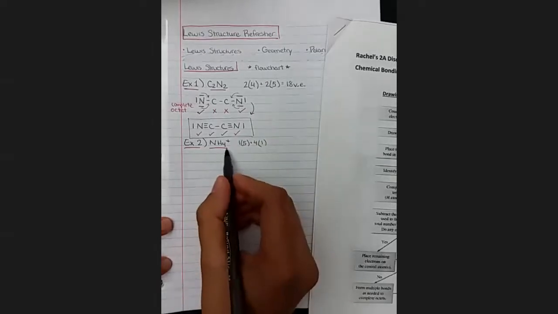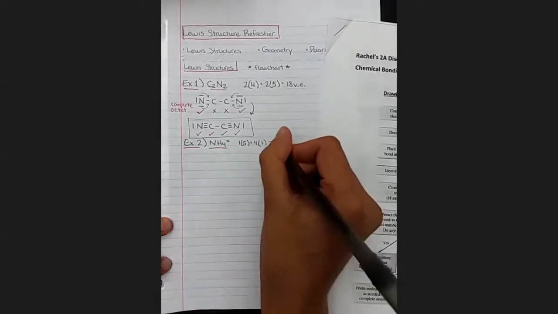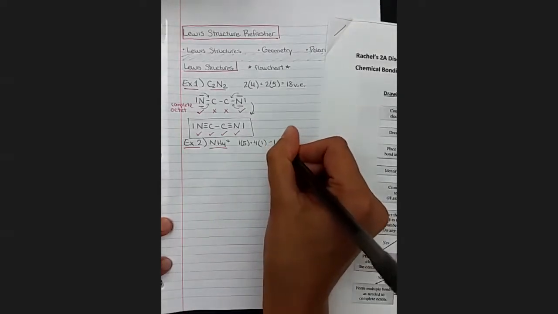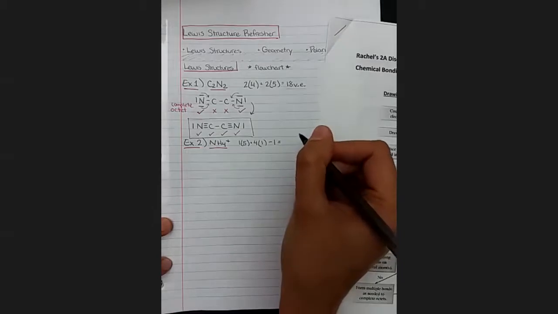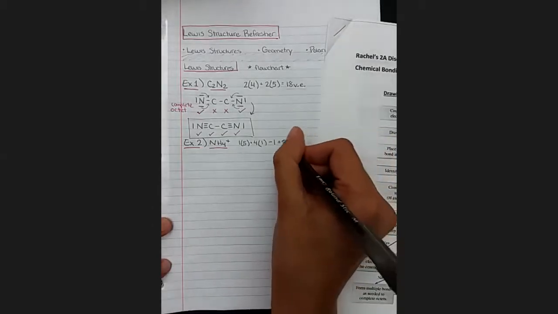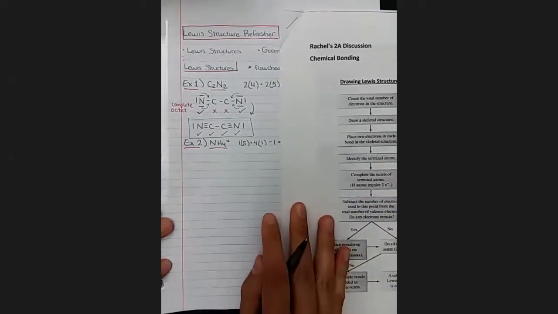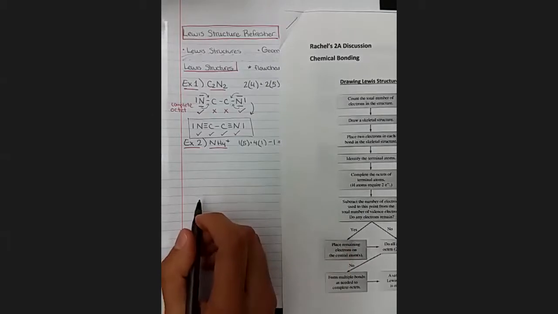And now don't forget to also count the charge. A positive charge means there is 1 electron missing. So we're going to subtract 1 electron from the total. And that should give us 5 plus 4 minus 1. That should be 8 valence electrons.